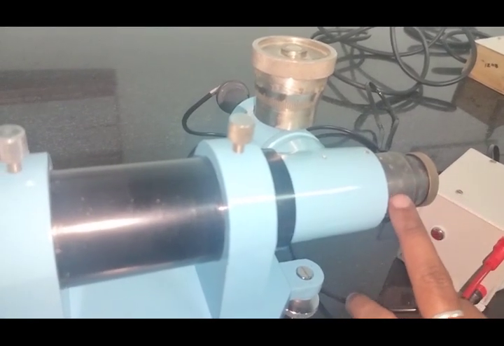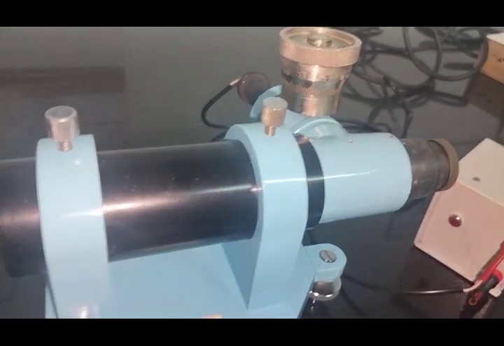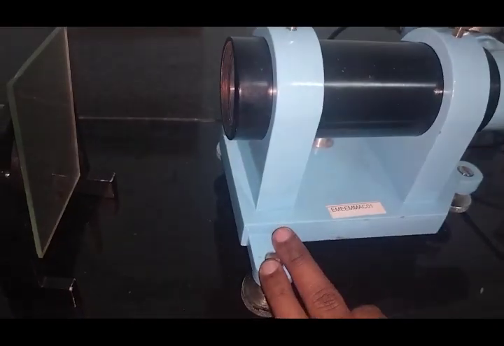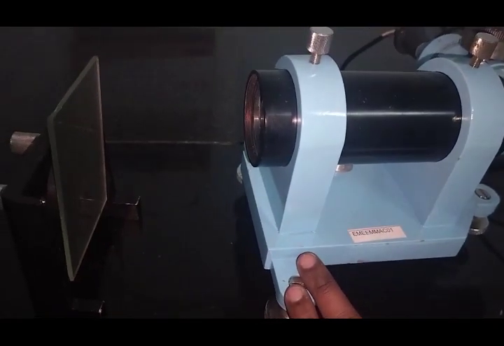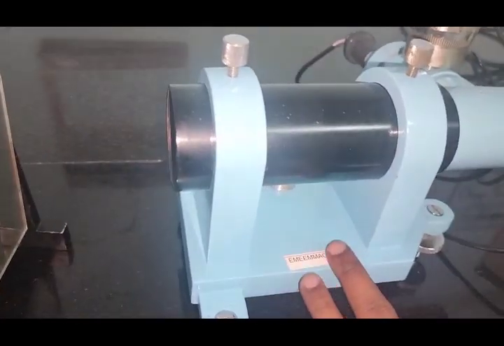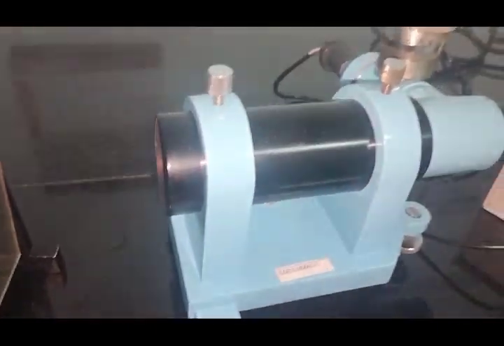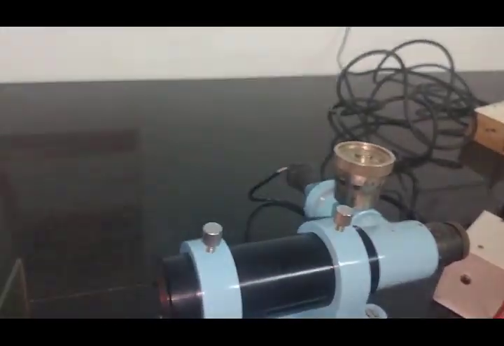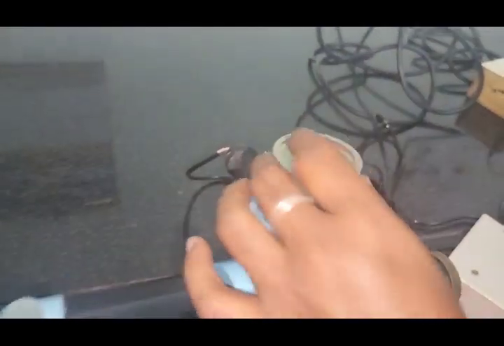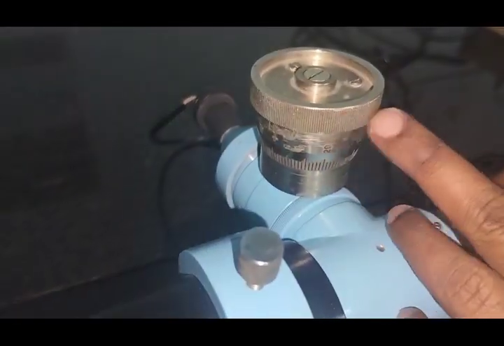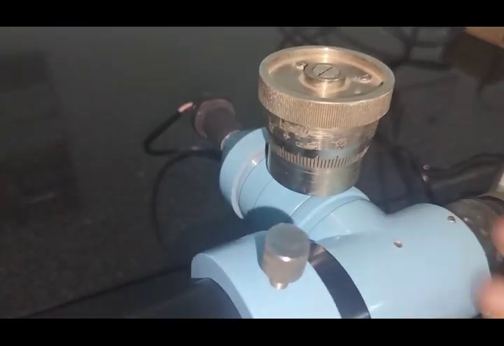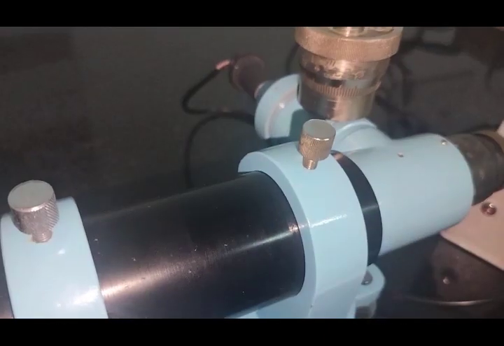The smallest division of the linear scale is to be measured. Bring the plane reflector in front of the autocollimator to get the reflection, depending on the deviation in the surface. Finally, using the micrometer provided in the eyepiece, we can measure the reading.